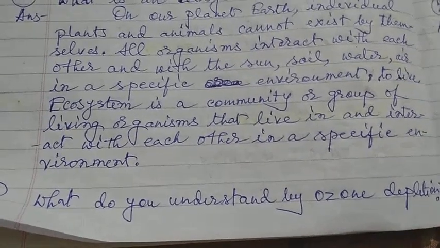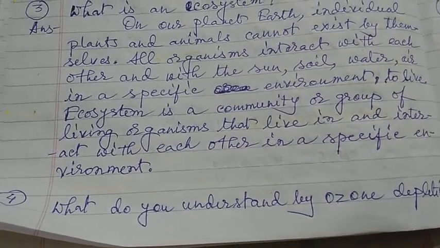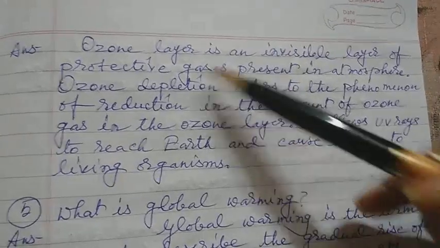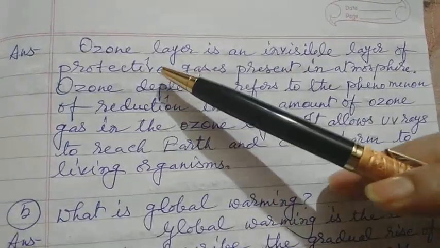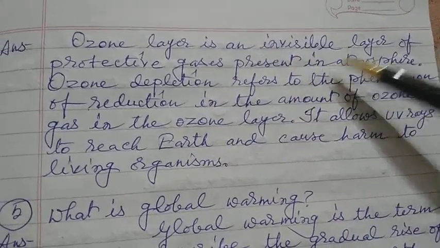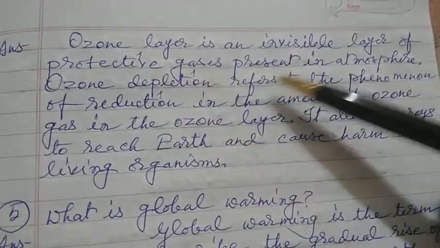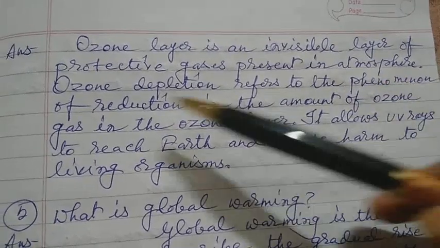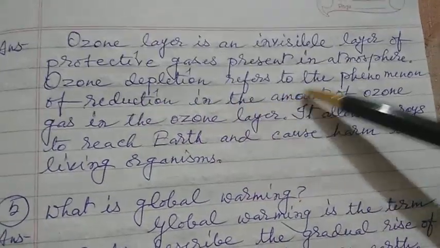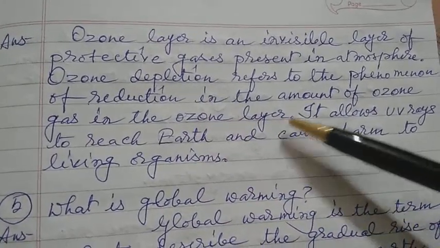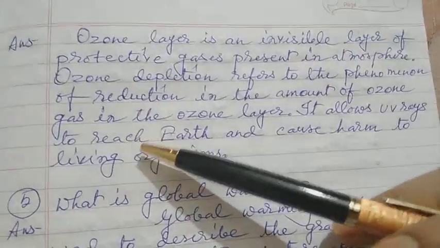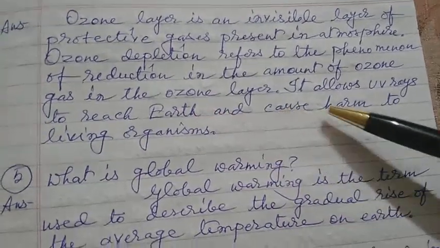Next question, what do you understand by ozone depletion? Here is the answer. Ozone layer is an invisible layer of protective gases present in the atmosphere. Ozone depletion refers to the phenomenon of reduction in the amount of ozone gas in the ozone layer. It allows UV rays to reach the Earth and cause harm to living organisms.